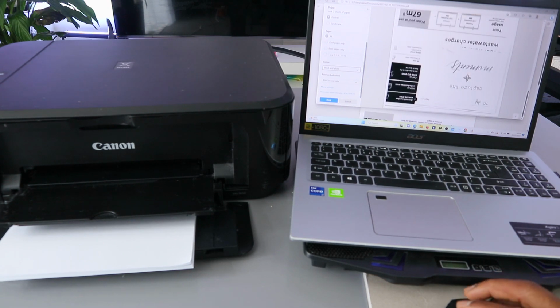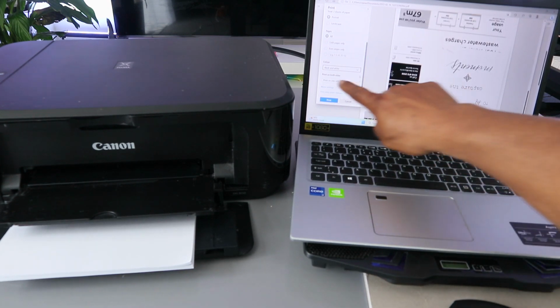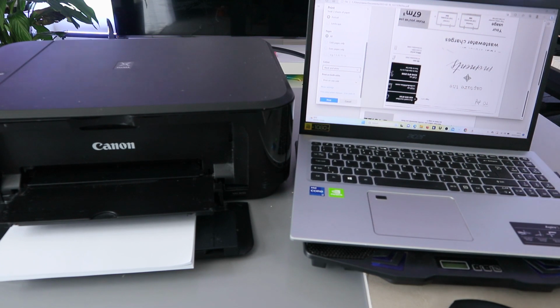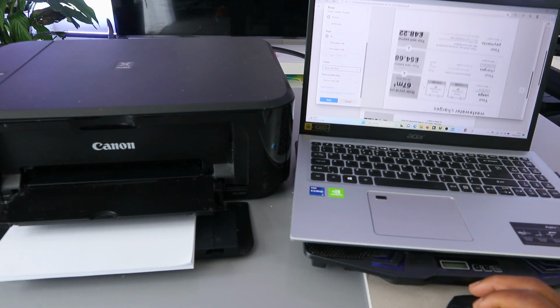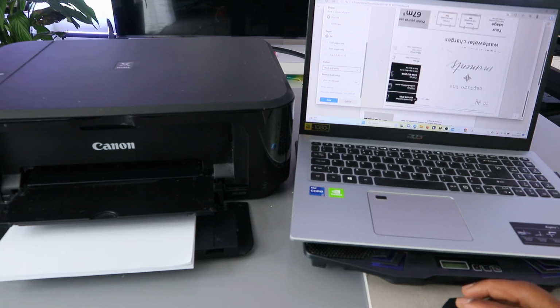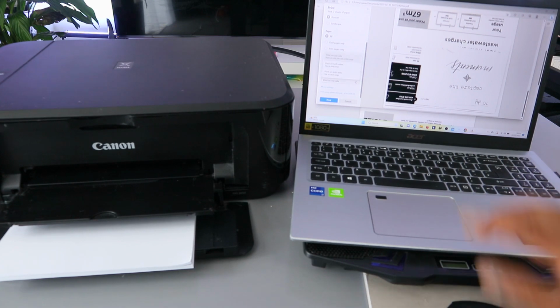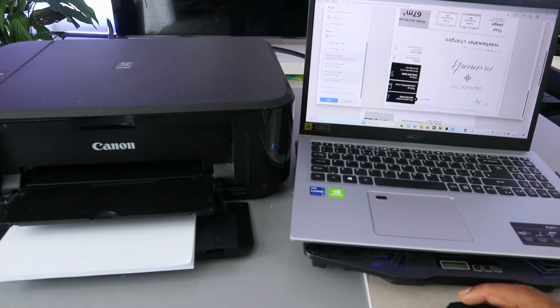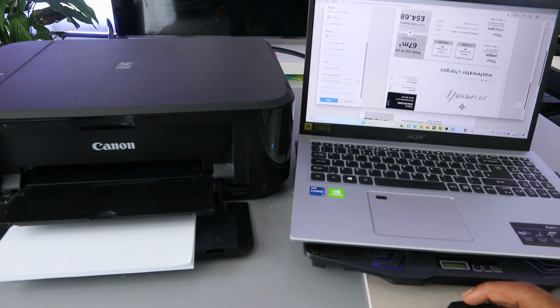Okay, now the other option is to print on both sides. Print on both sides is for you to print the same document on both sides of the paper. Like this document is now 2 pages, so I want us to print it on both sides to save paper, for instance. So you select print on both sides, long edge or short edge. I like to print it on both sides. Okay, long edge.